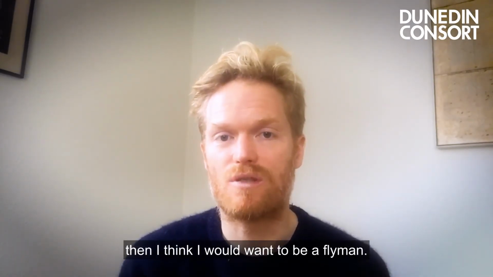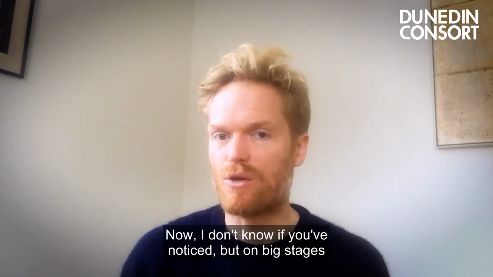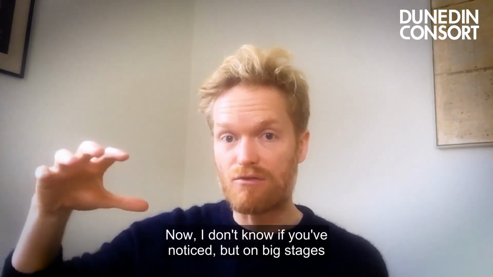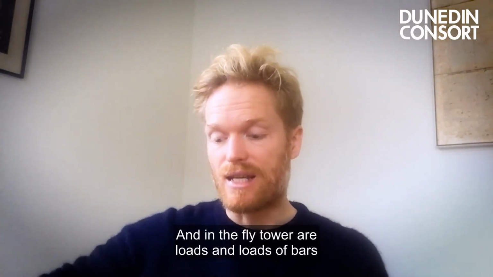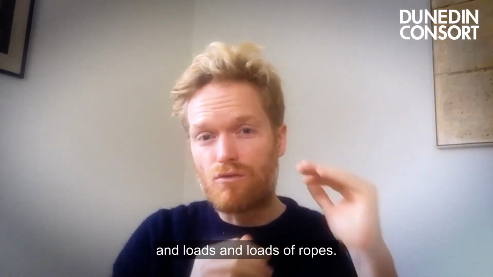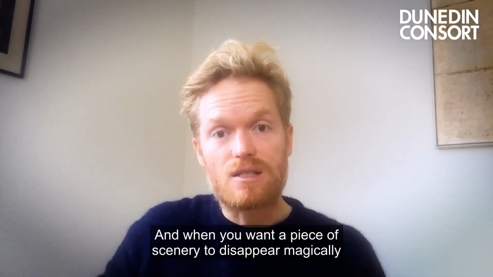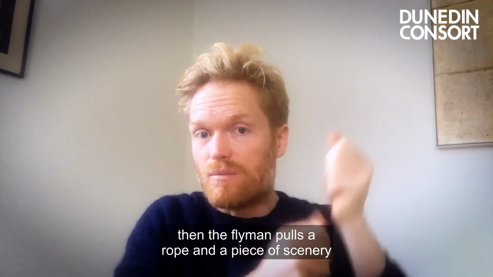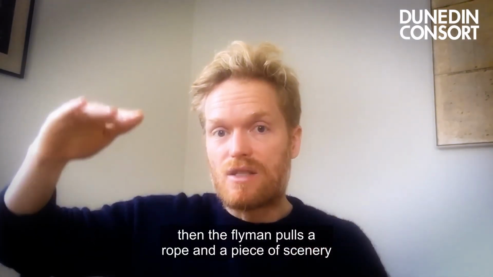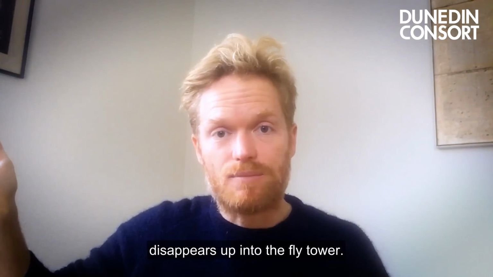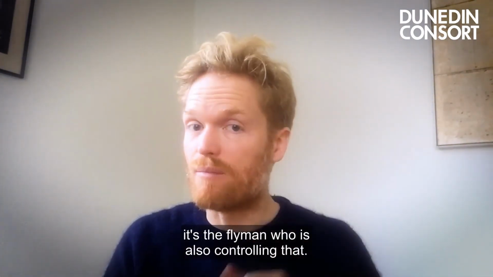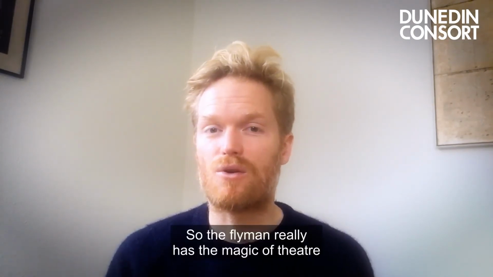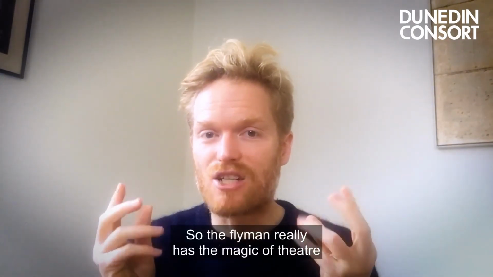If I wasn't an opera director, but I was still going to be working in opera, then I think I would want to be a flyman. Now, I don't know if you've noticed, but on big stages, above the stage, there's something called the fly tower. And in the fly tower are loads and loads of bars and loads of ropes. And when you want a piece of scenery to disappear magically, then the flyman pulls a rope and a piece of scenery disappears up into the fly tower. Also, when the curtain opens, when the curtain closes, it's the flyman who's also controlling that. So the flyman really has the magic of theatre in their fingertips.